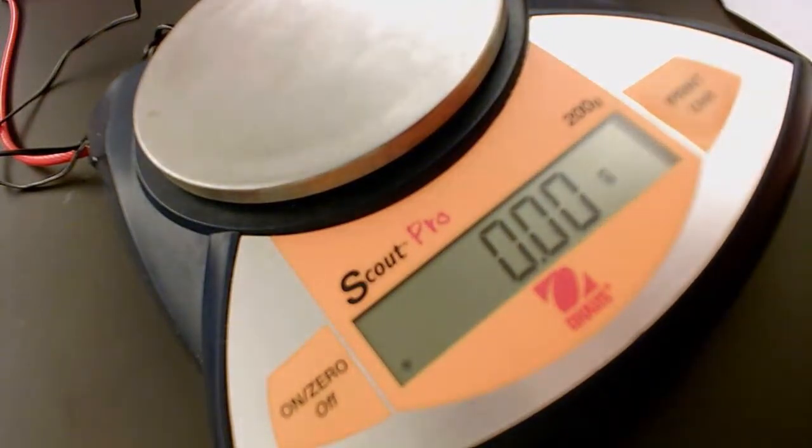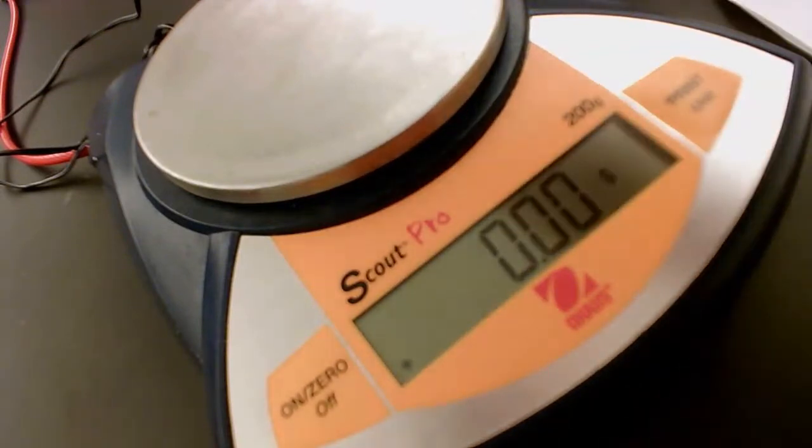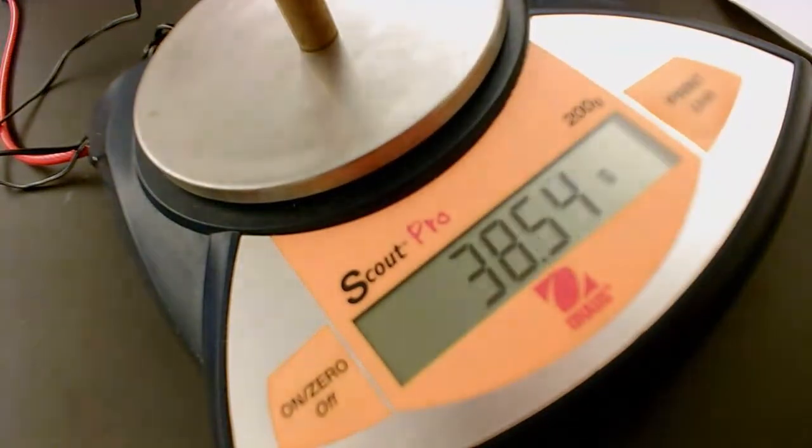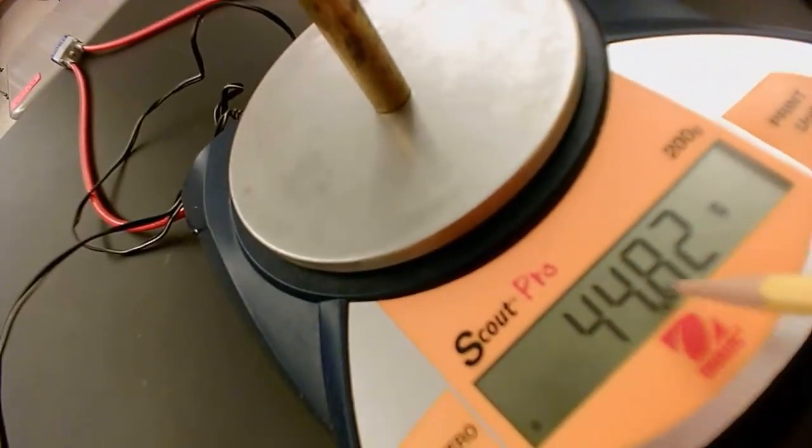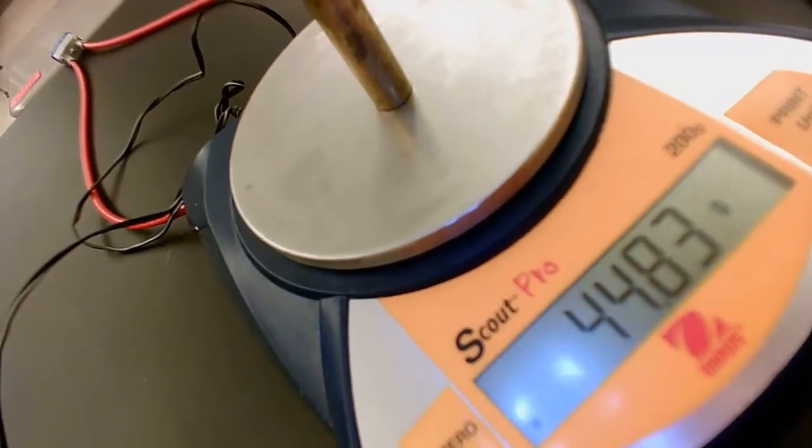This must be B. Oh, it's B. All right, so ready? Let's get the mass of B for those people that will be doing solid B. Again, right there's the decimal point. Wish I could focus this a little bit better.